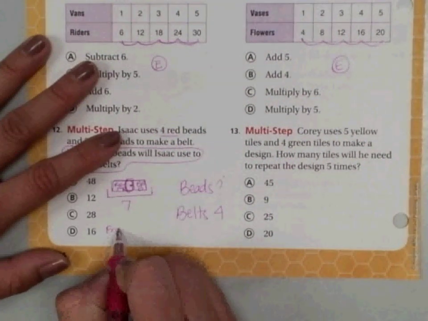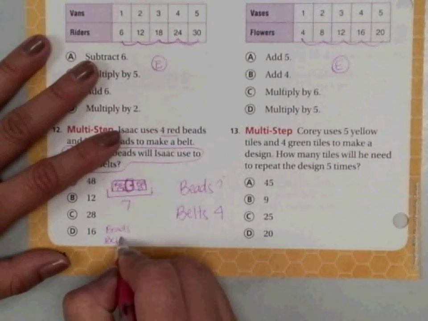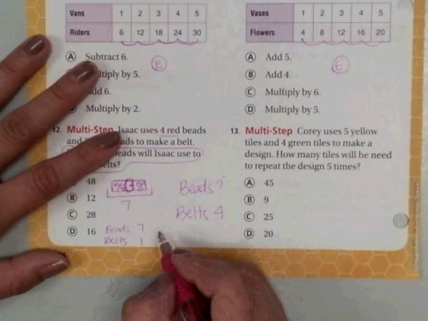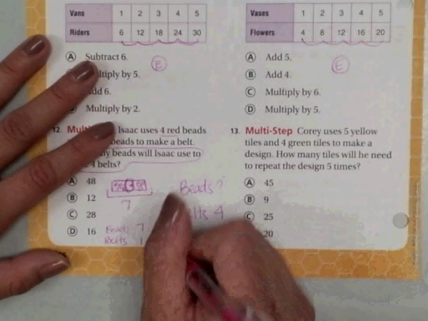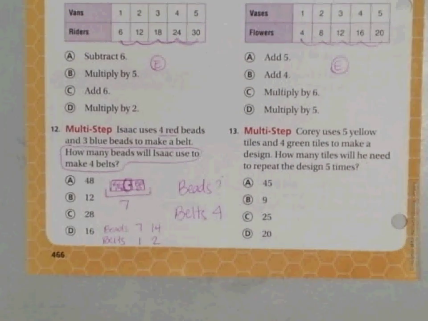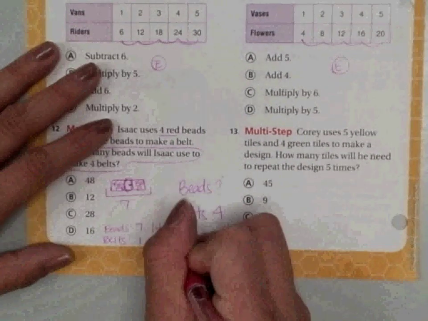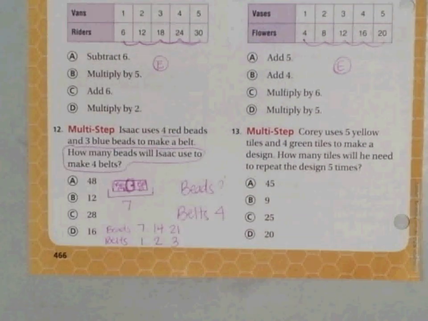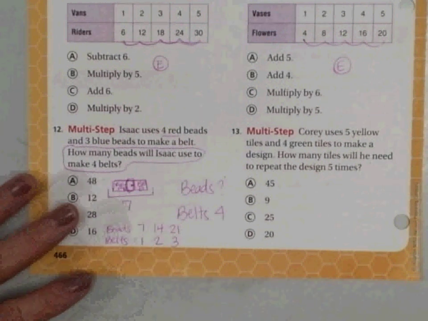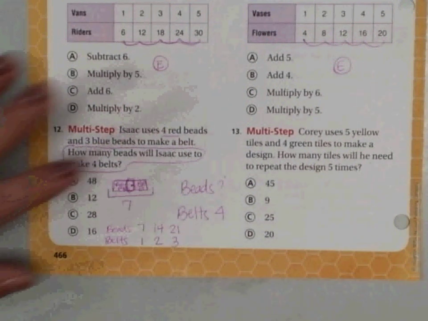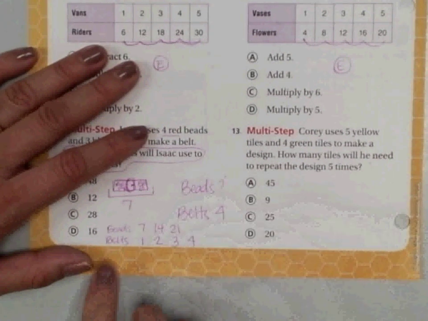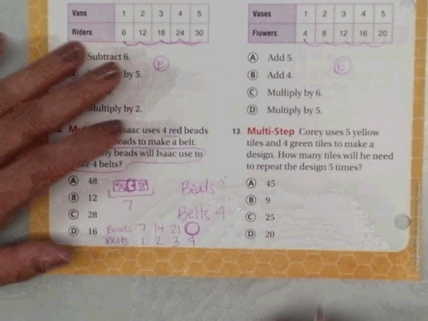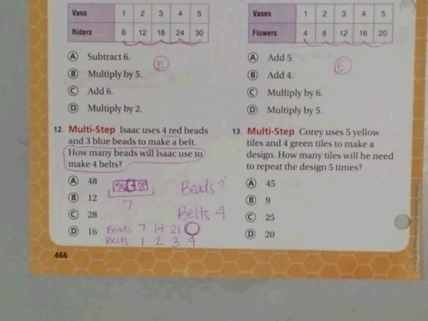And I could actually make a table. Beads and belts. So if you look, he needs 7 beads to make one belt. If he makes 2 belts, he's going to need 14 beads. If he makes 3 belts, he's going to need 21 beads. Do you see how I keep multiplying by 7? All right, if he has 4 belts, then he's going to need this many beads, and I'll leave it there.